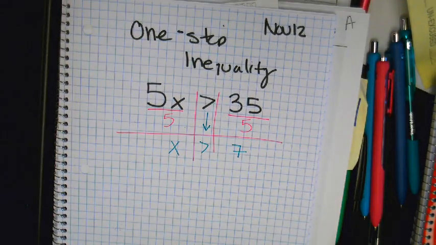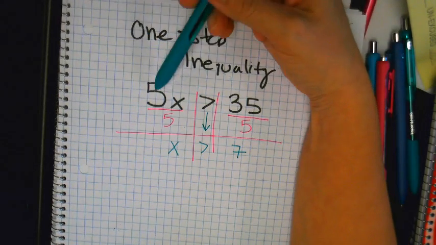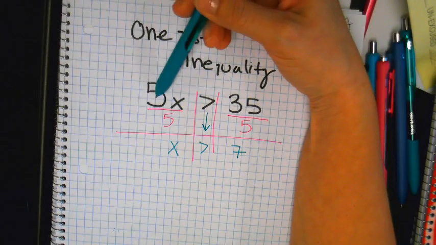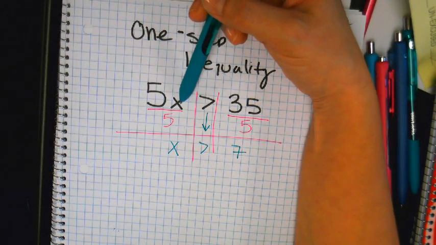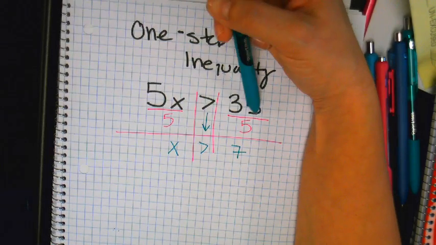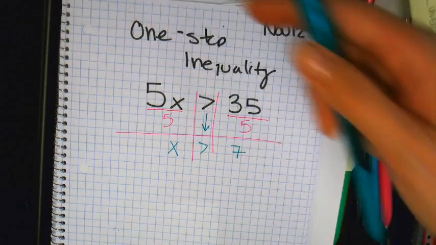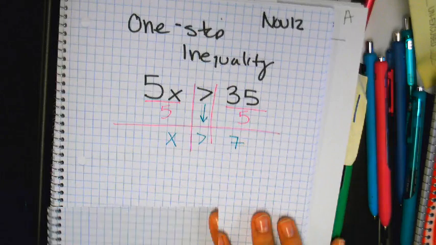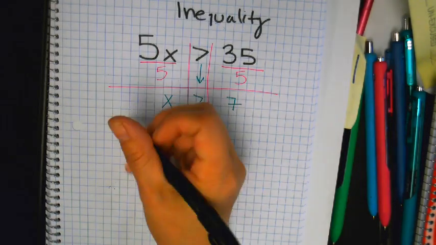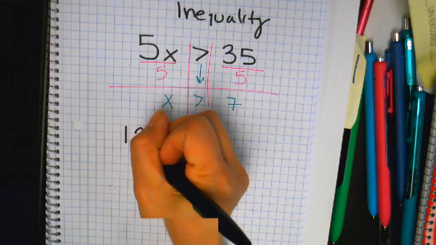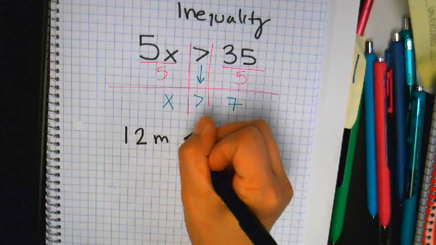So all you have to know is when it's 5 and x together, when they're shoved together, it means multiplication. The opposite is to divide. So here I'm dividing by 5, so x is greater than 7. Okay? Let's do another one. Let's say it's 12m is, oh, wait, sorry.